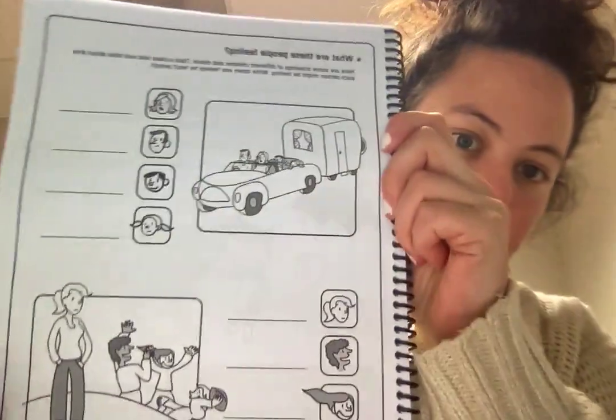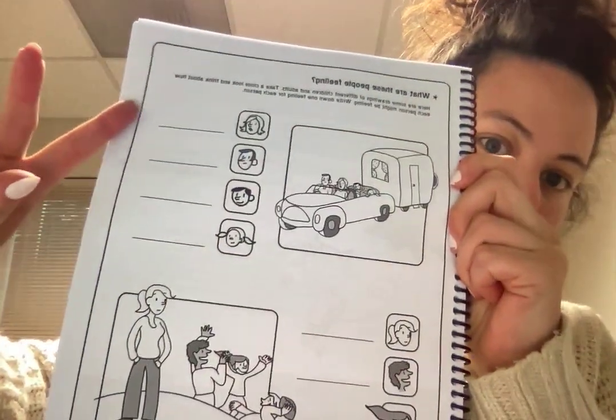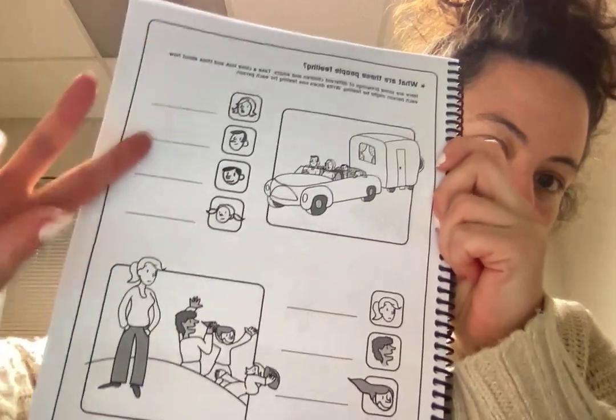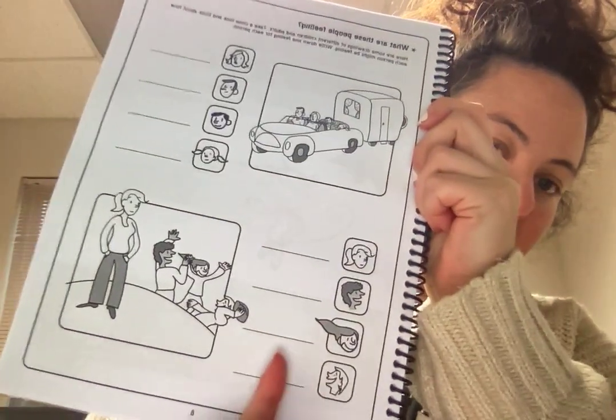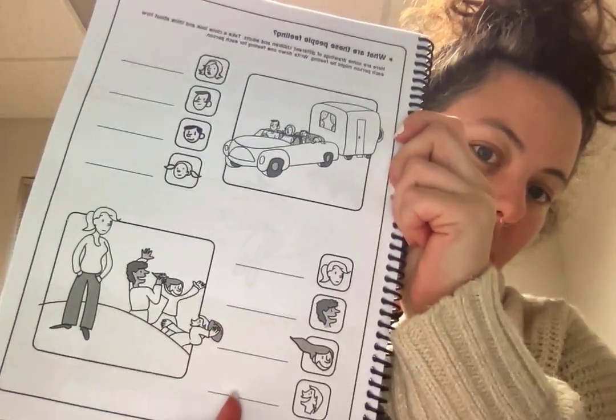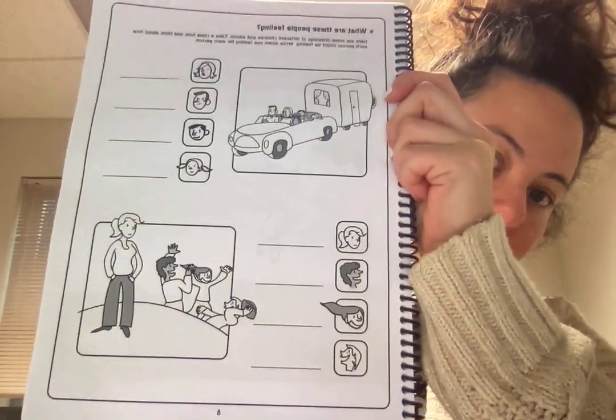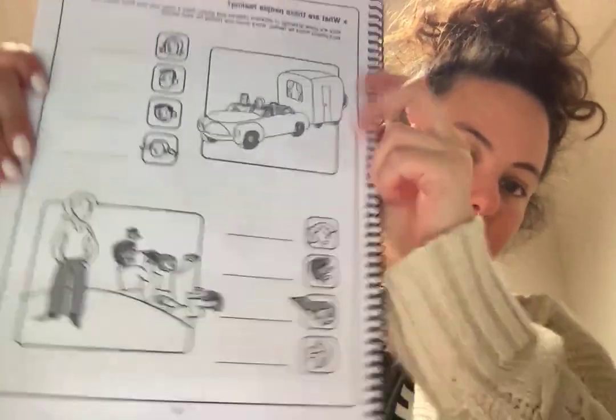The next part is going to look like this. I want you to individually think about how each of those people is feeling. So I want to know what you think on your own and then discuss as a group. And make sure that you're raising your hand and asking your teachers for help if you need it. So go ahead and pause and fill out these situations. You can kind of tell how people are feeling.